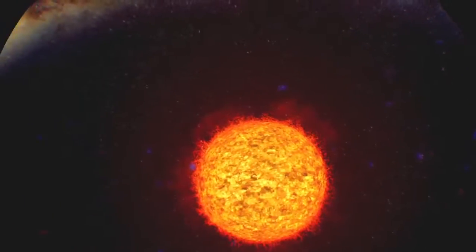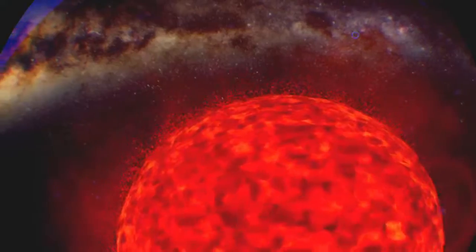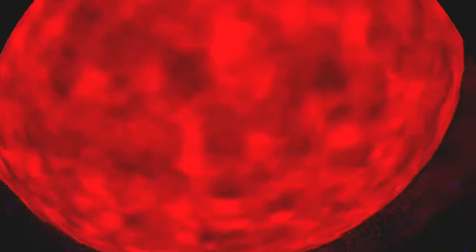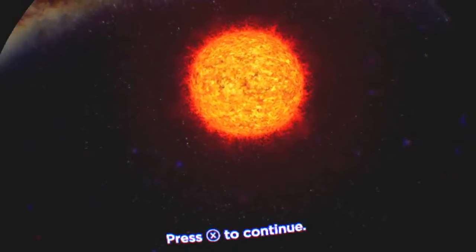Approximately 5 billion years from now, the Sun will turn into a red giant. The star will dramatically expand, engulfing the inner planets of Mercury, Venus, and most likely, the Earth.